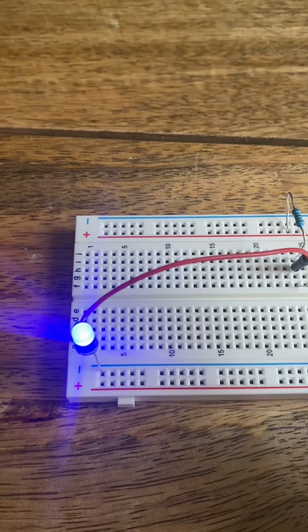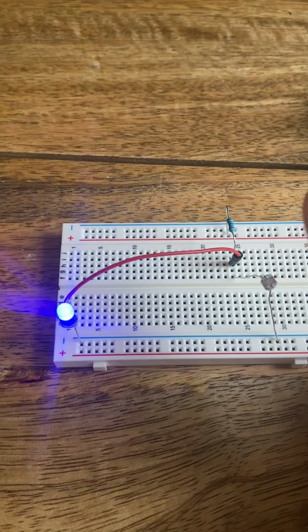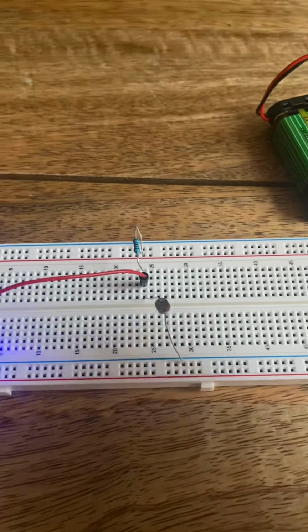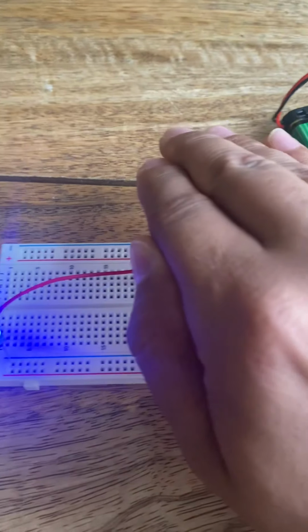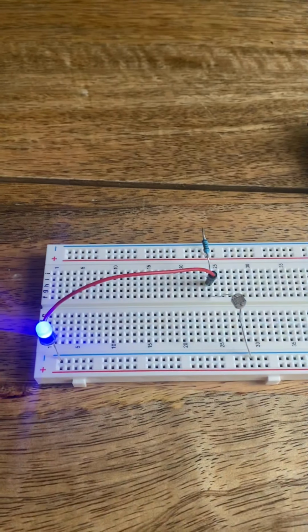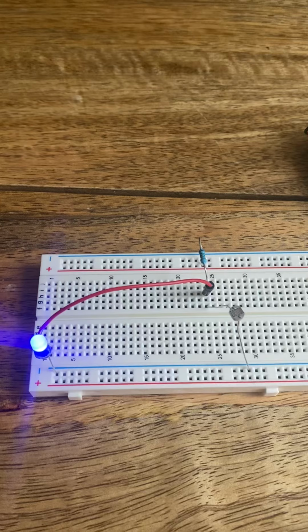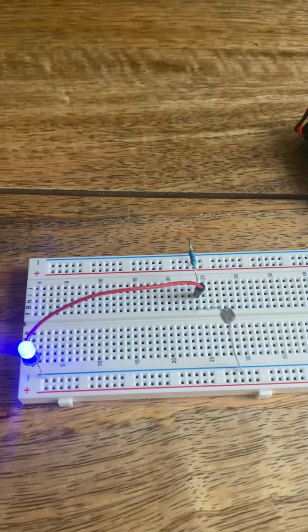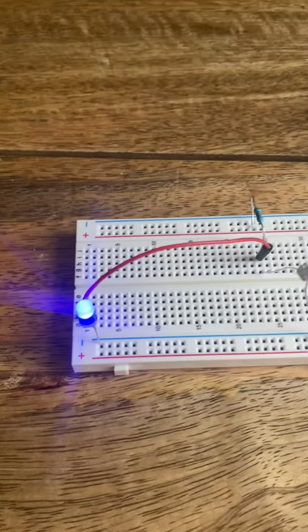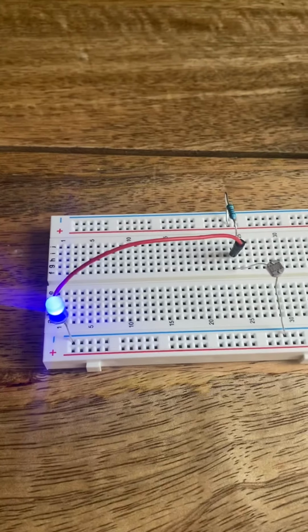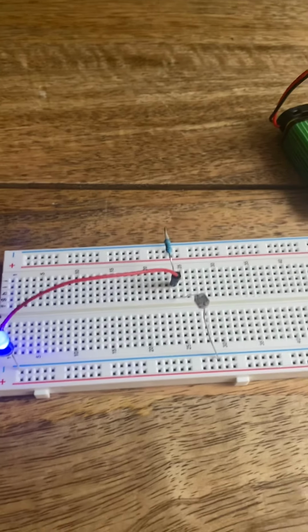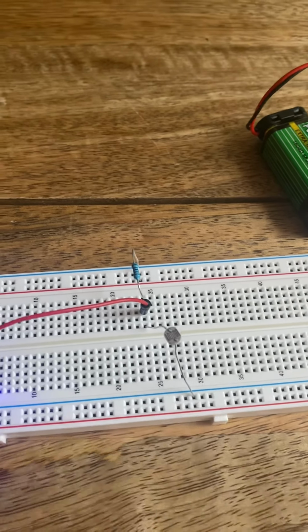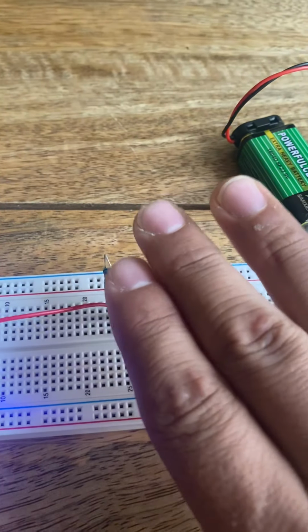Can you see what happens when I cover the LDR? It is exposed to a dimmer light. So how does this work? Why does the LED get brighter? The reason being is because this LDR, the resistance is getting higher the less light it is exposed to.